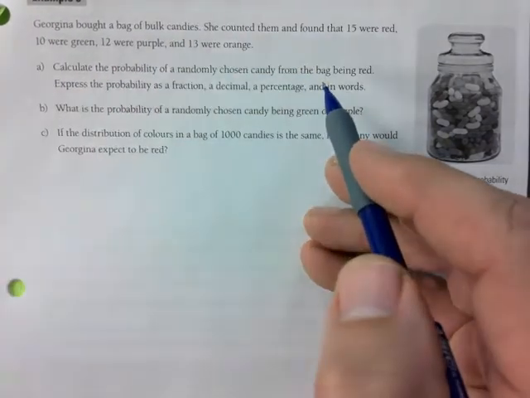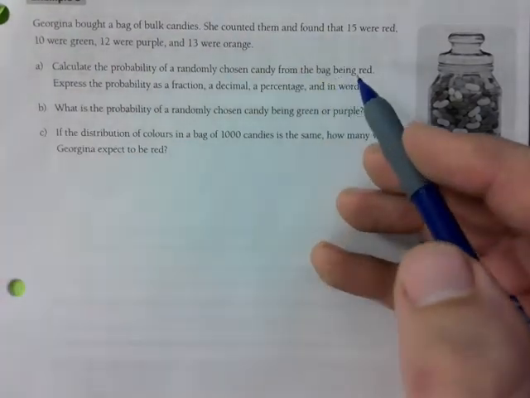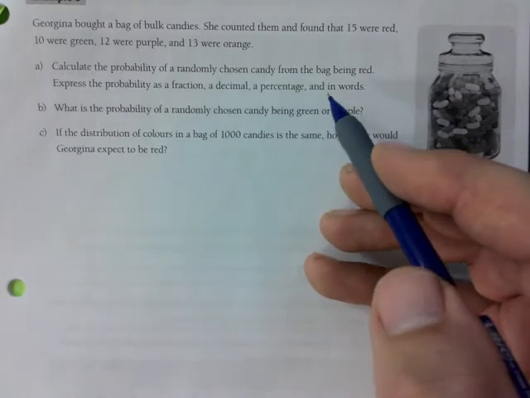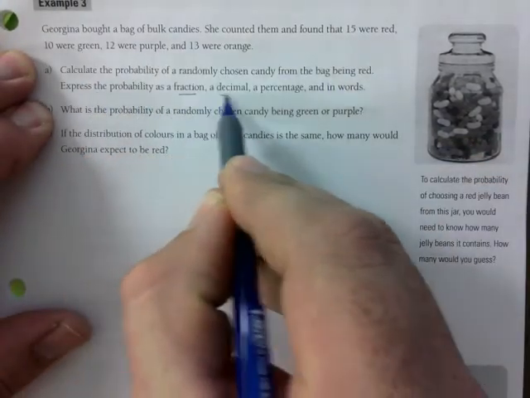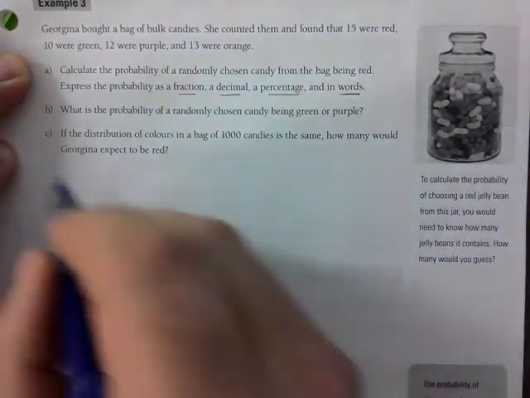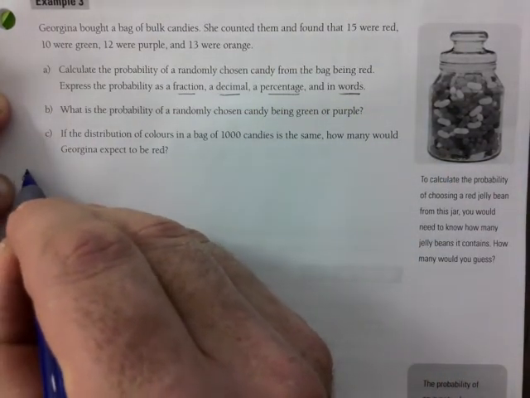So what is the probability of a random candy being red? Express the probability as a fraction, decimal, percent, and in words. Sure, we'll do that. Okay. Go ahead and do this.